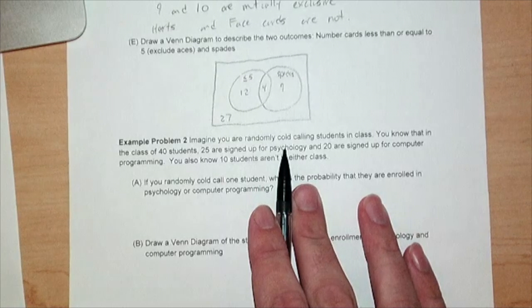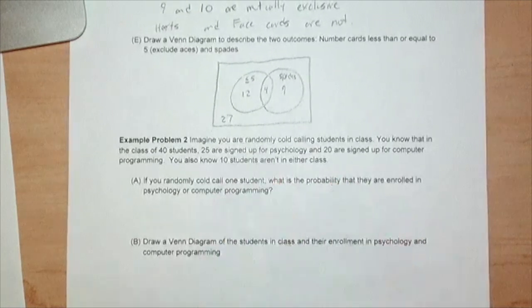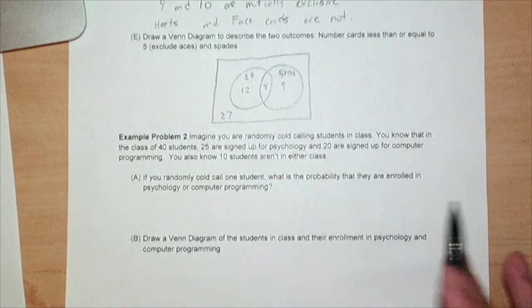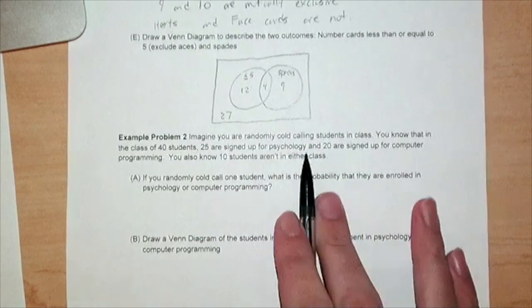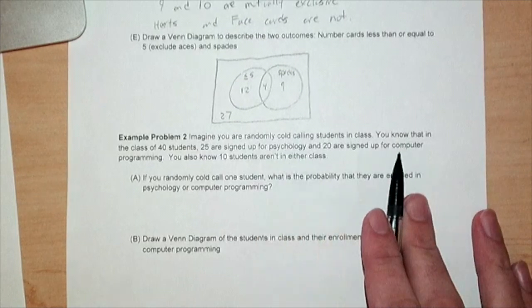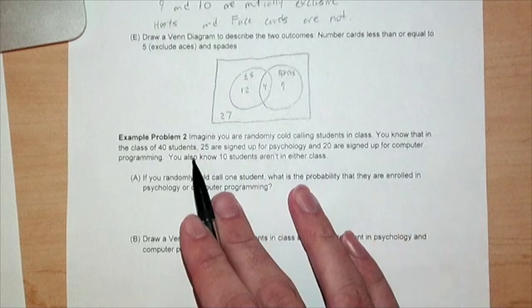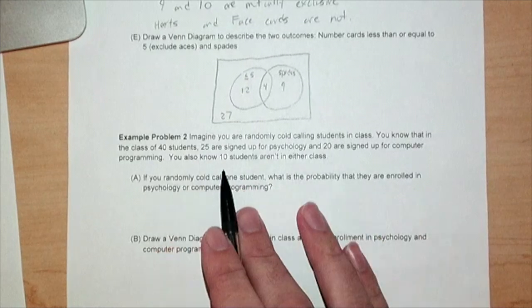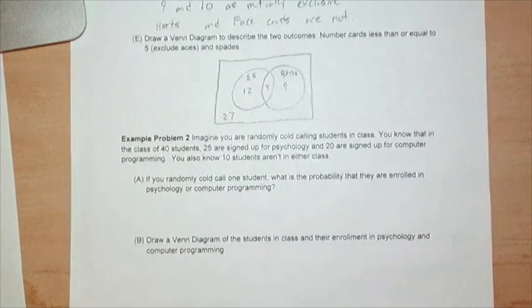But yeah, imagine that I have my 40 students and I'm going to randomly select one of the students in the class. And we want to find probabilities of that. But the information I'm given are that some of my students are also in psychology and some of them are in computer programming. So 40 students, 25 are in psych, 20 are in computer programming, and 10 aren't in either class. So before we do A, actually let's read it.